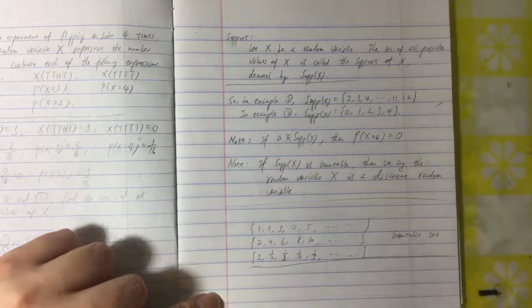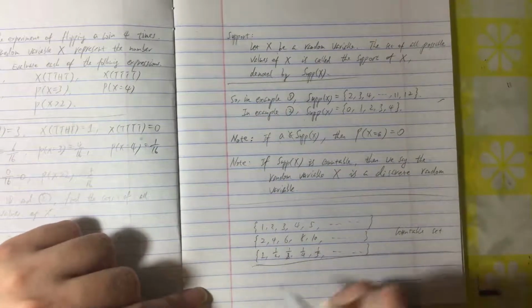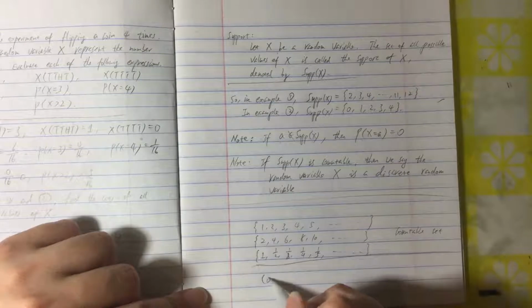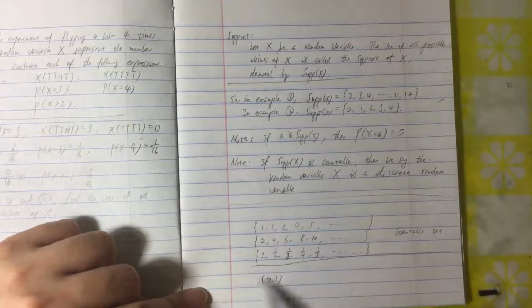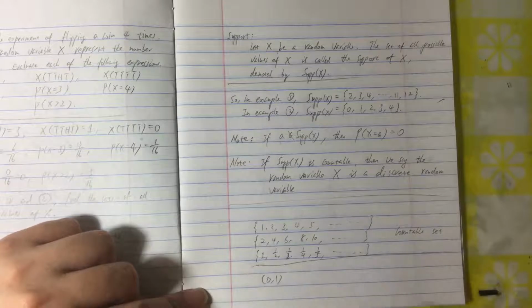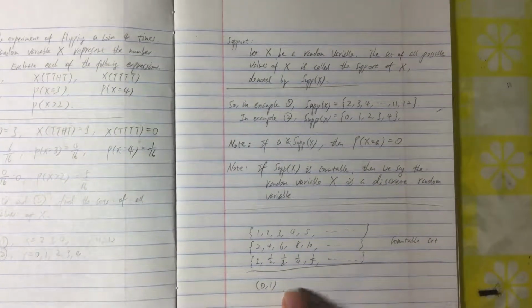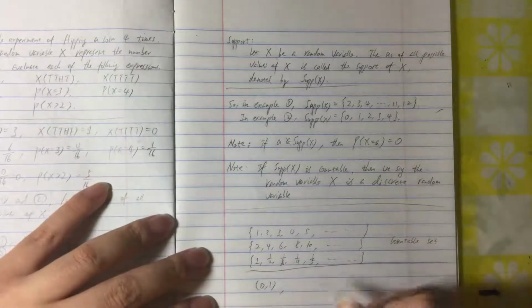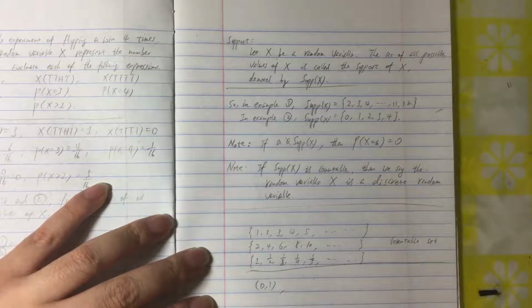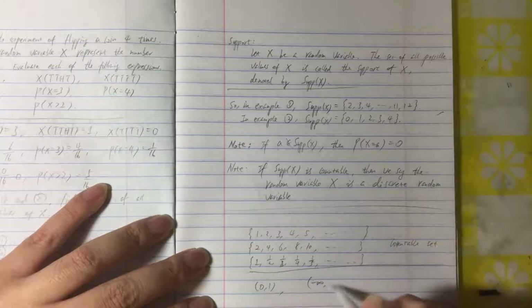Then what's an uncountable set? For example, the interval from 0 to 1. This set is uncountable. If you try to count what's the first element in the set, what's the second element, there's no way we can count all elements. Another example, from negative infinity to infinity.